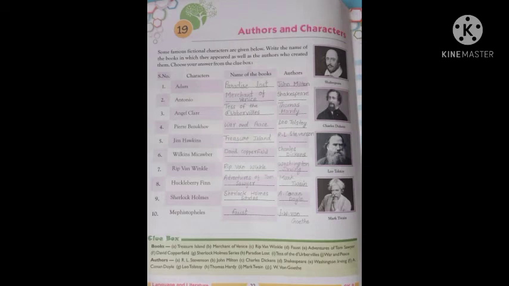So the name of the books is Tess of the Urbervilles. So author's name you have to write Thomas Hardy. Next, Pierre Bezukhov. So name of the books, in that you have to write War and Peace. And author's name you have to write Leo Tolstoy. Next, Jim Hawkins. Treasure Island, R.L.